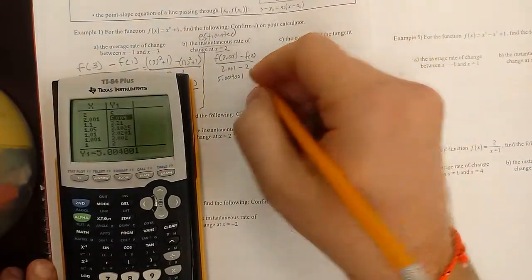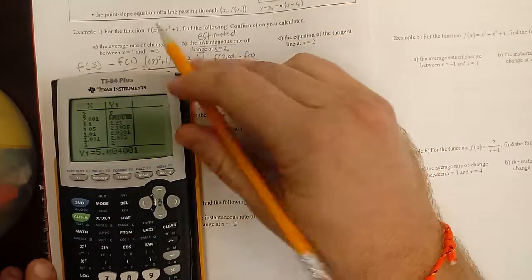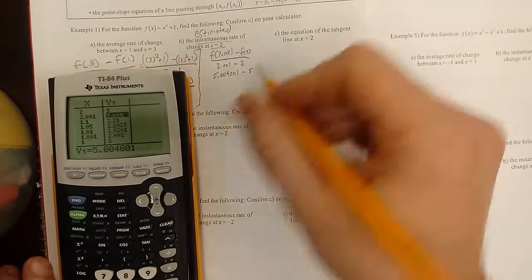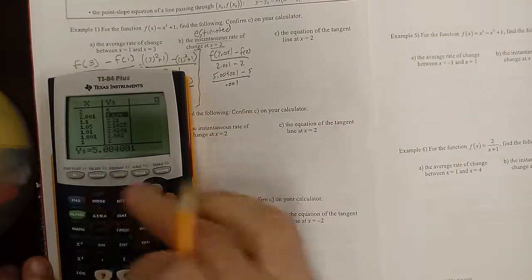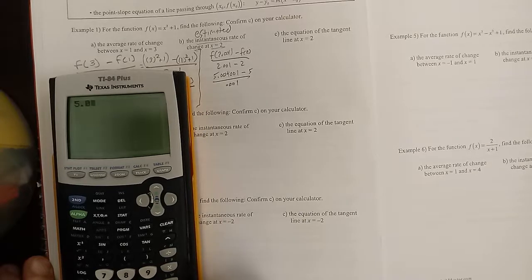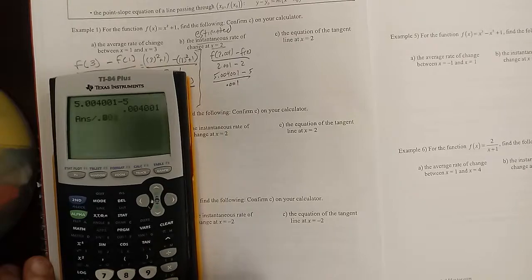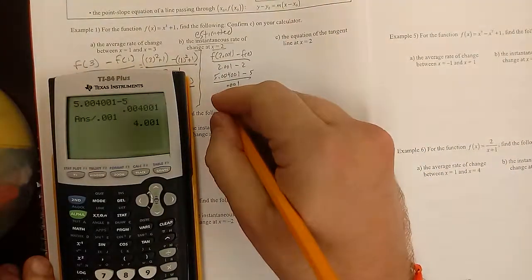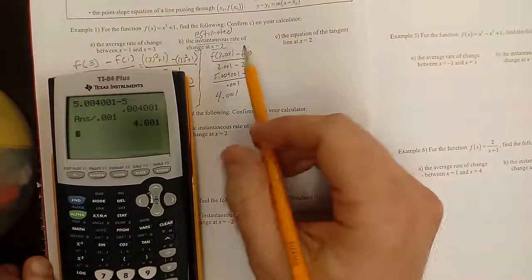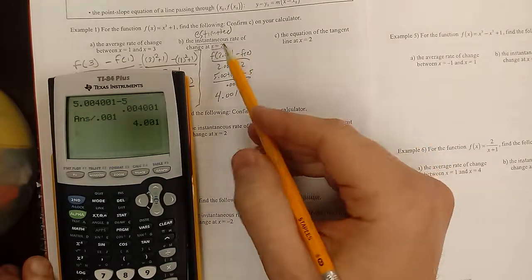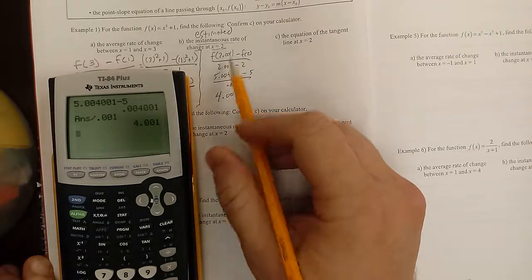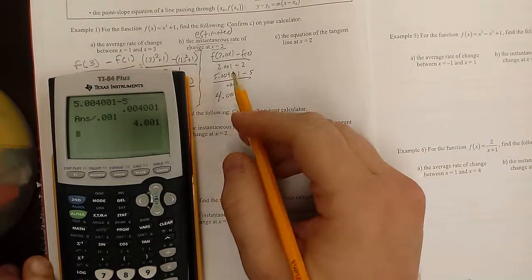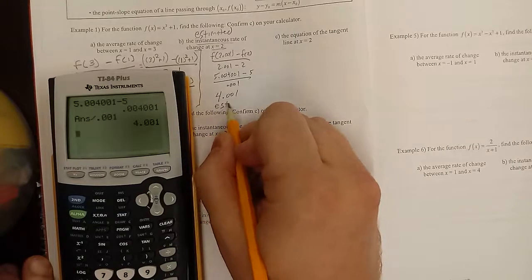I know. And then I'm going to plug 2 in. I get 5. On the bottom, I get 0.001. I'm just going to use my calculator real quick. 5.004001 minus 5 divided by 0.001. And I got 4.001. So my estimation is that the instantaneous rate of change at x equals 2, I'm actually guessing it's probably going to be 4, because this is a little bit off. So my estimation is 4.